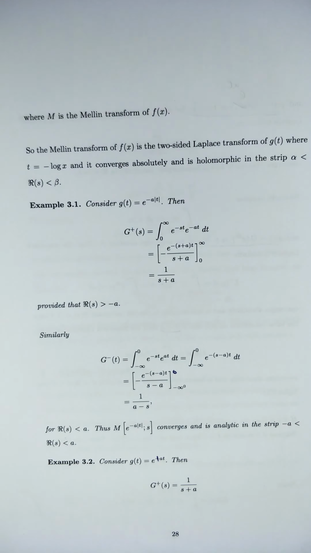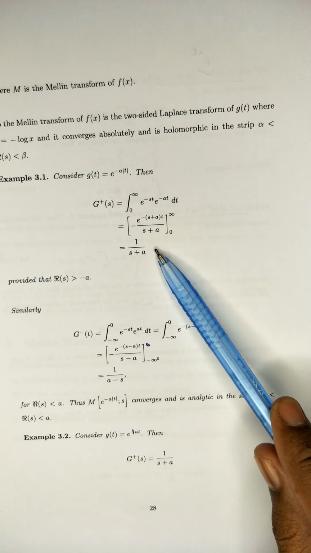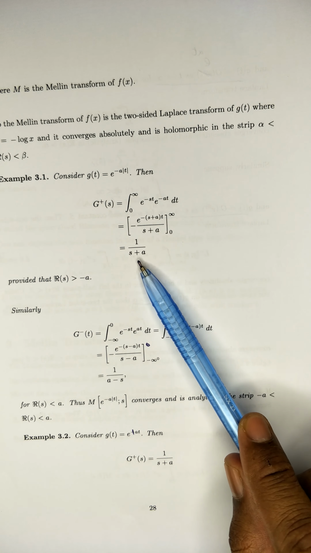So if you consider this example, g(t) is e to the minus a absolute value of t. Excuse me. Then the Laplace transform of that function, you can just substitute there. It is not difficult to find. Of course, in this case, you have 1 over s plus a, provided that real part of s is greater than minus a.